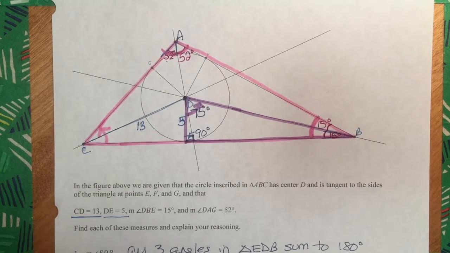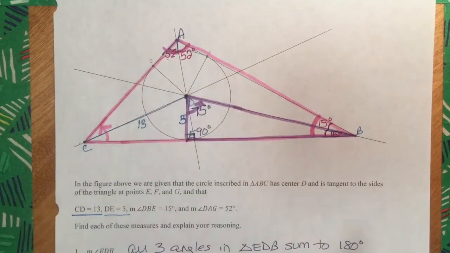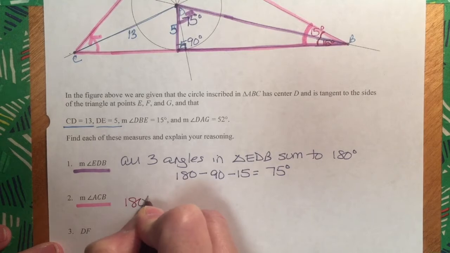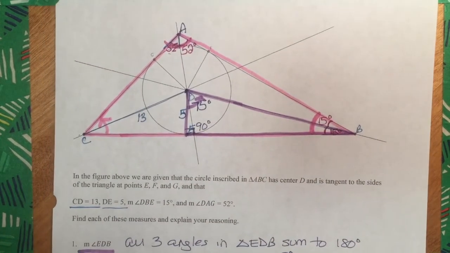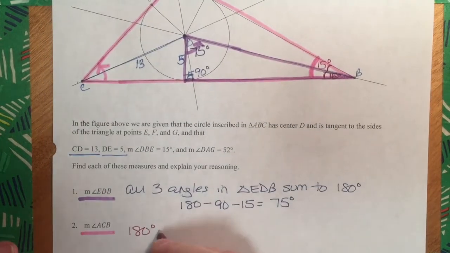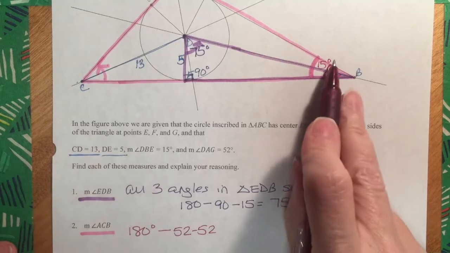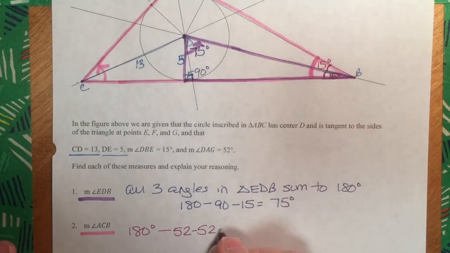Okay? And again, we know that the whole triangle has to add up to 180, right? So we have 180 for the whole triangle ABC, and we have to subtract 52 and 52, which is 104, and we have to subtract 15 and 15, which is 30.